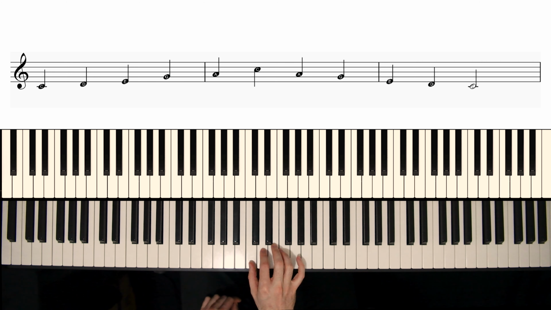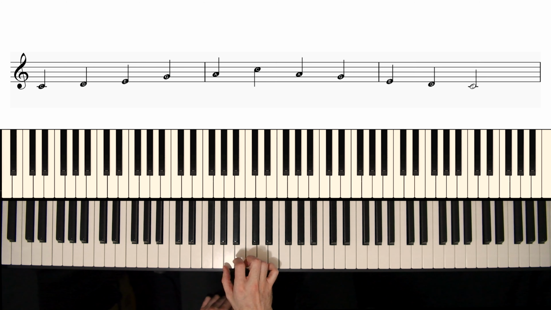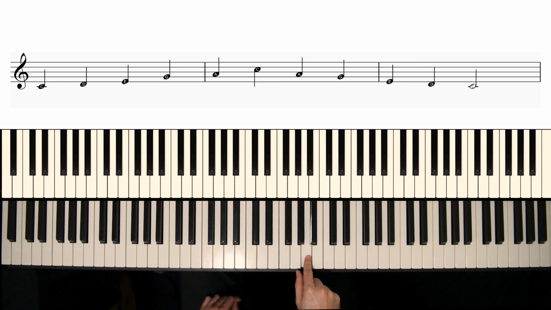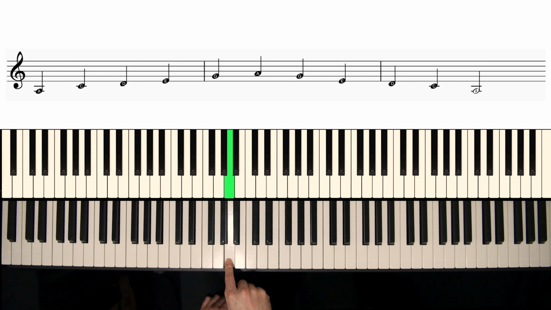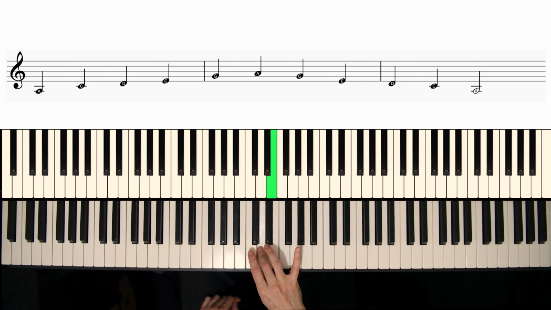And just like before, if we start on A this time, or the 6th note of our major scale, now we are playing A minor pentatonic scale.